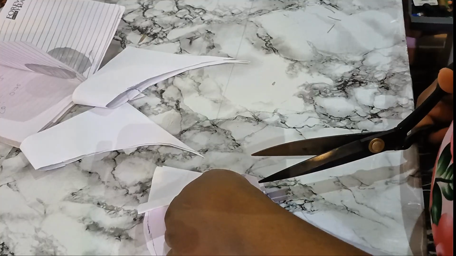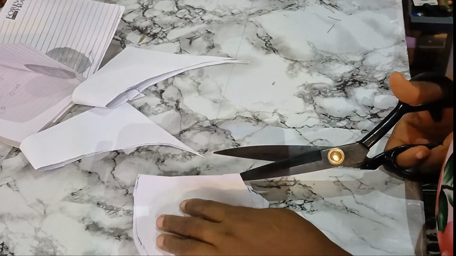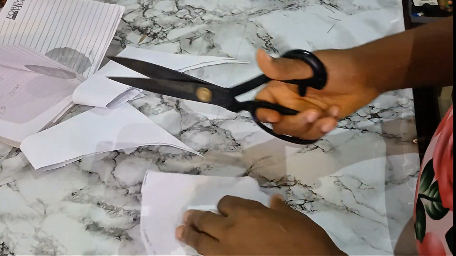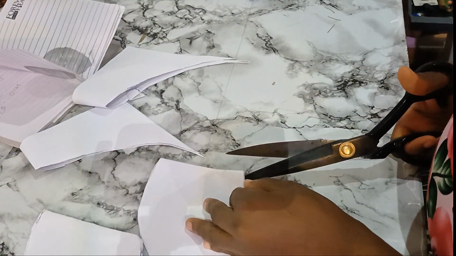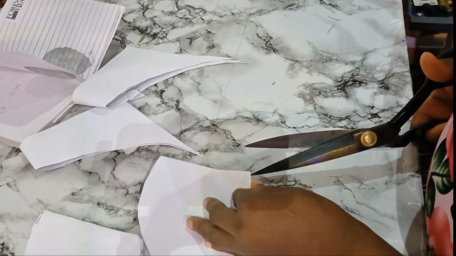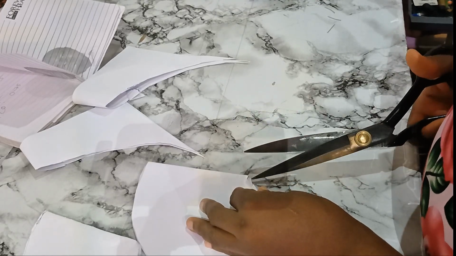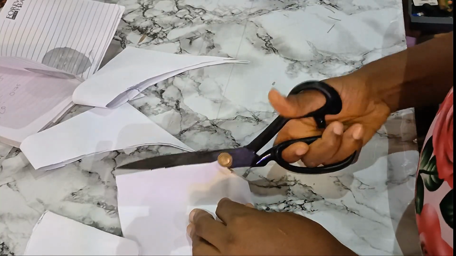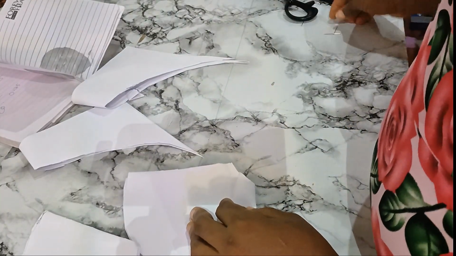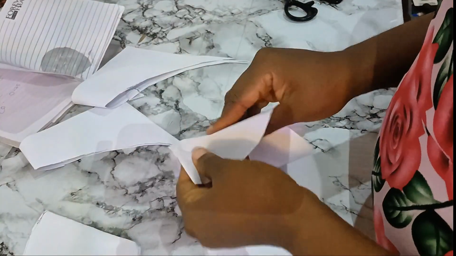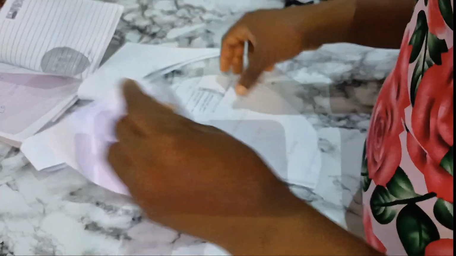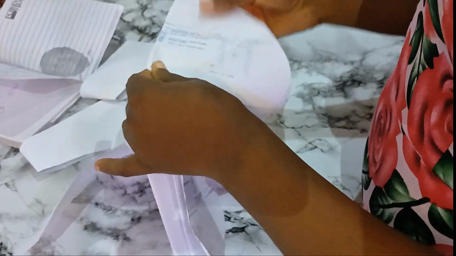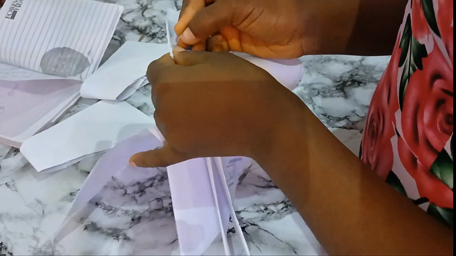Slash it open from one end this way. Then you open up the other one and slash it open this way. Then you join them together. You go to your machine and join it together with 1/2 inch. Don't take out more than half, okay? So I'm going to use my pin and pin it together.